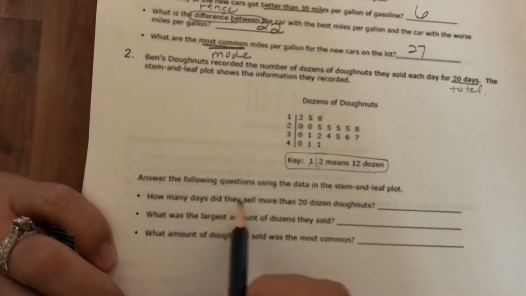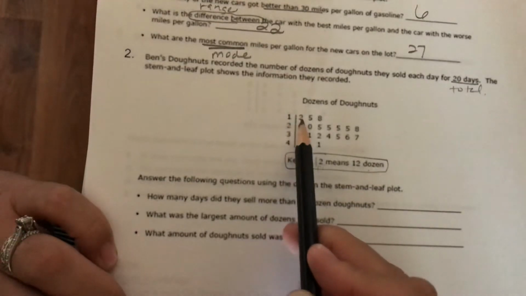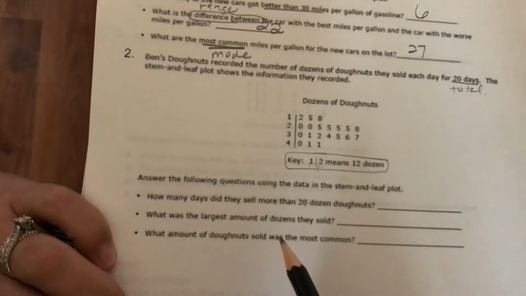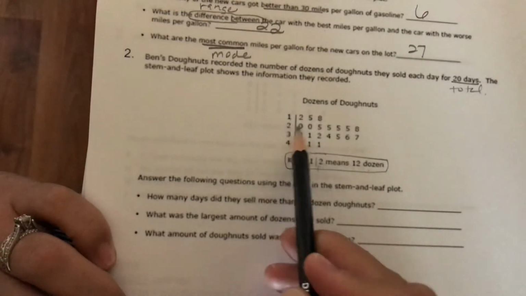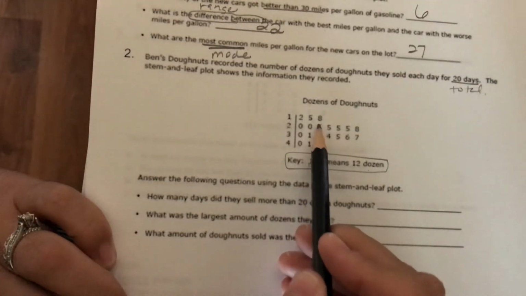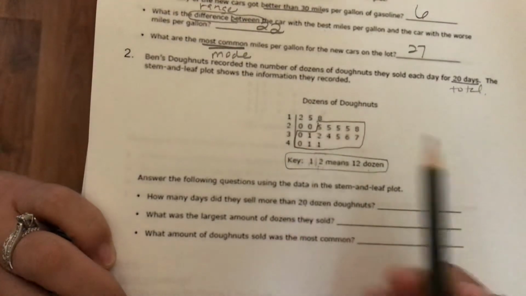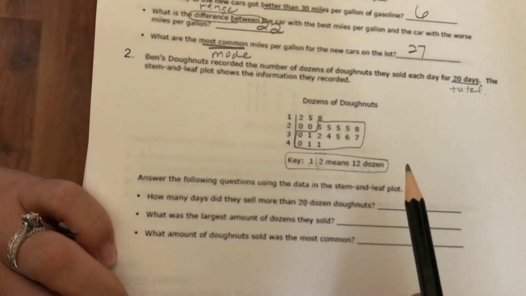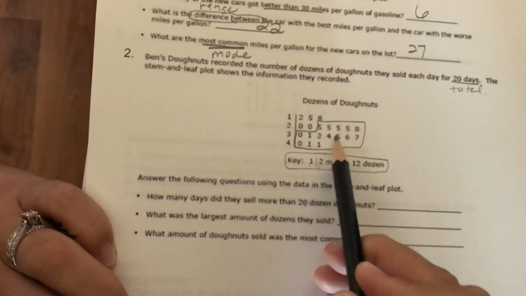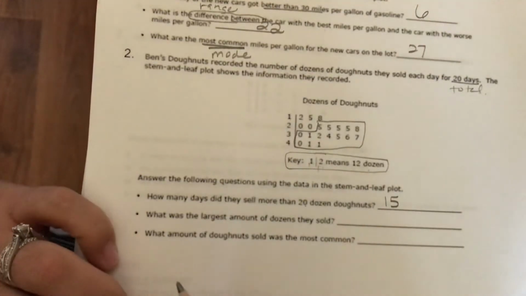How many days did they sell more than 20 dozen donuts? So that's 12, 15, 18. Those are not more than 20. This is 20. This is 20. Well, it's equal to, not more than. So this is 25. Okay, so everything from here all the way over here, all of that is more than 20. So I count them. 1, 2, 3, 4, 5, 6, 7, 8, 9, 10, 11, 12, 13, 14, 15. So 15 days they sold more than 20 dozen donuts.